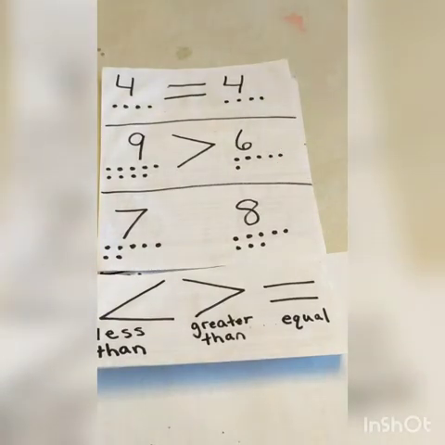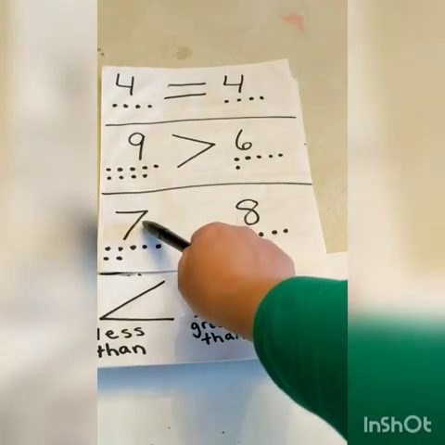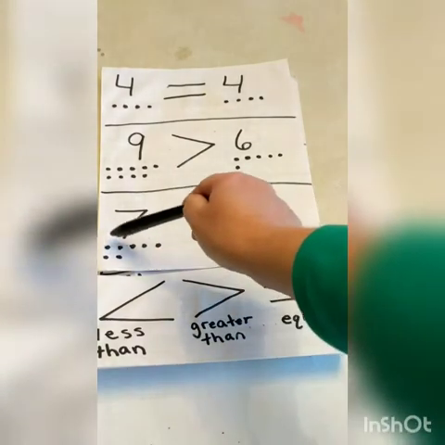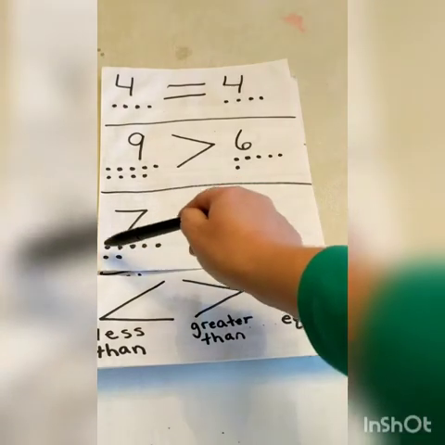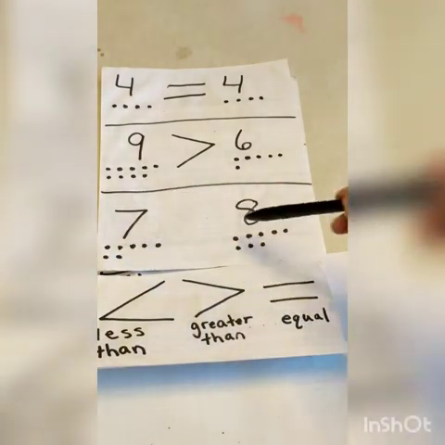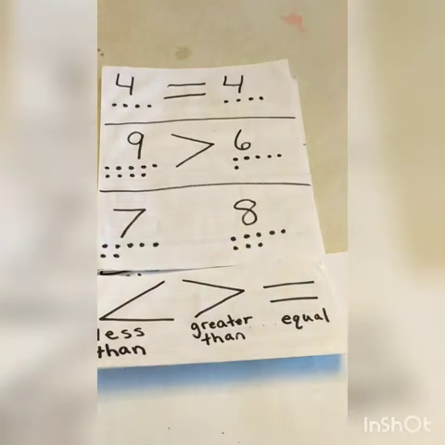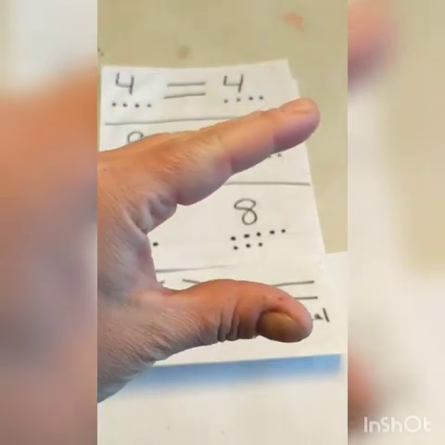Okay, next problem. We're going to compare the number 7 to the number 8. We have 1, 2, 3, 4, 5, 6, 7 versus 1, 2, 3, 4, 5, 6, 7, 8. Which one is the bigger number? Is 7 the bigger number or is 8 the bigger number?